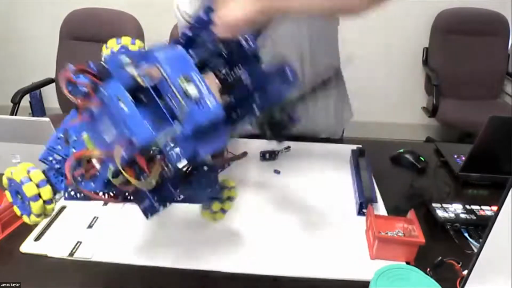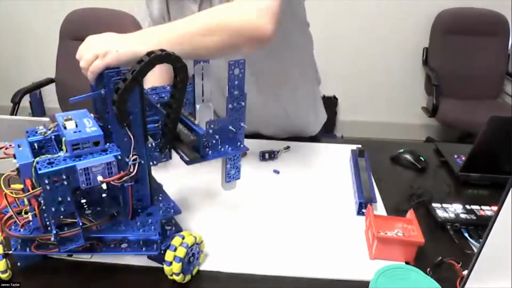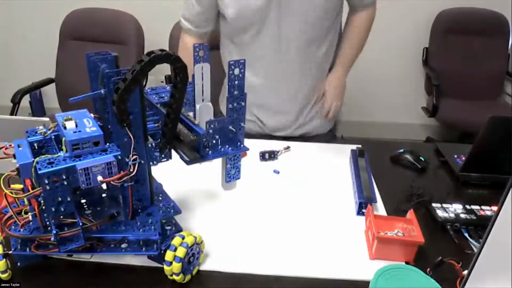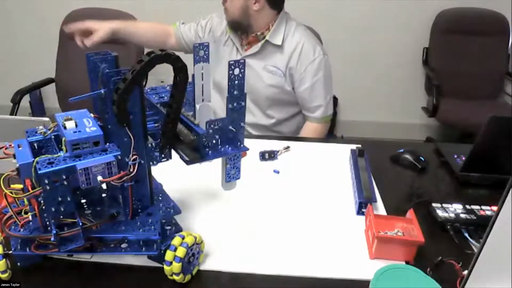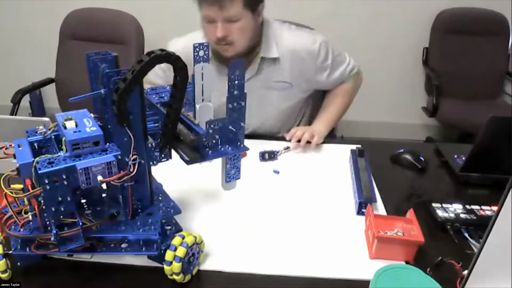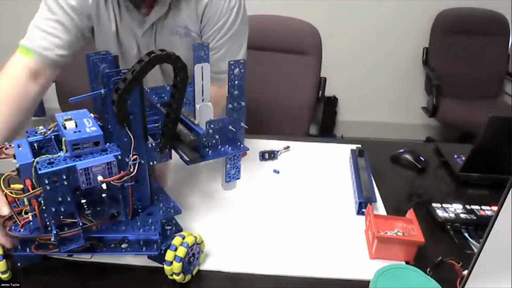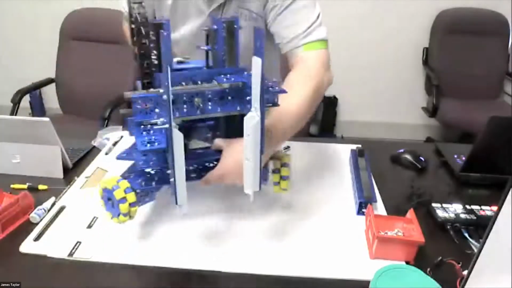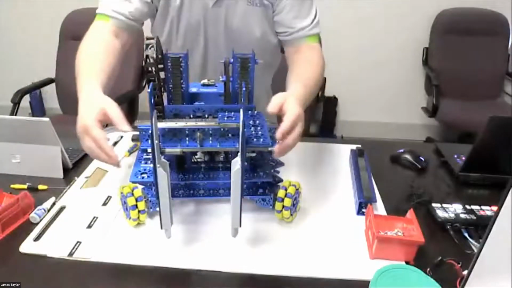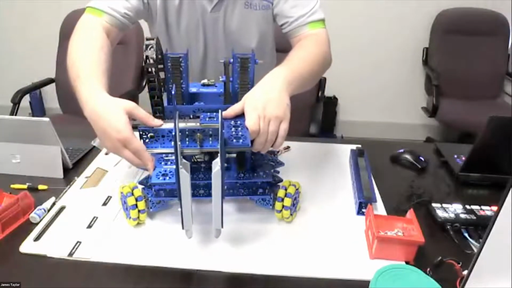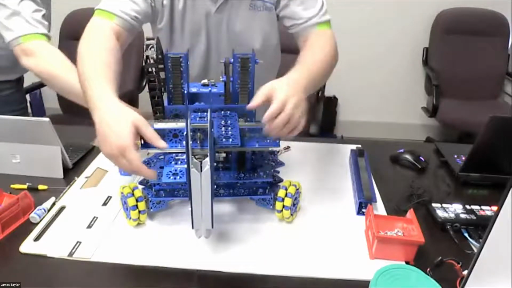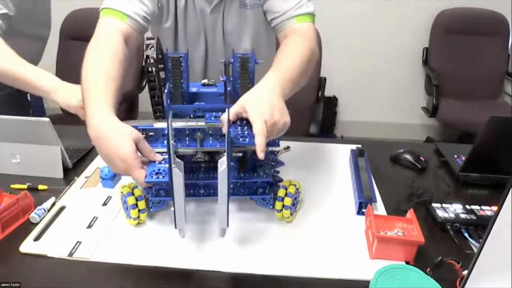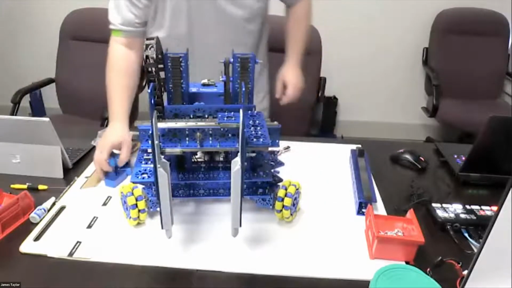Once that's screwed in, I'm going to go grab it. Should be there on the left. So now when we look at the claw, turn it around, you can see that we can close it and it will get nice and closed. And then when the servo opens, it can get nice and big.